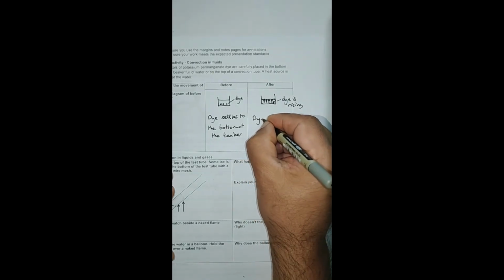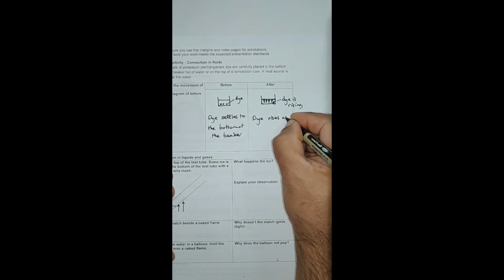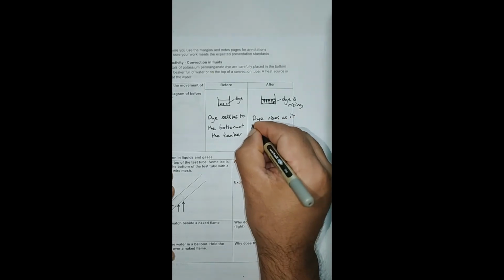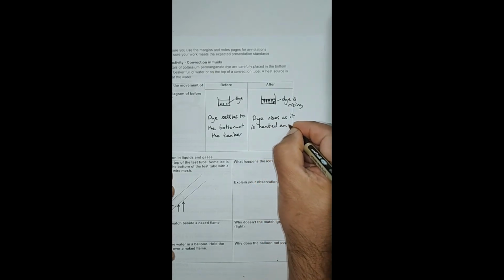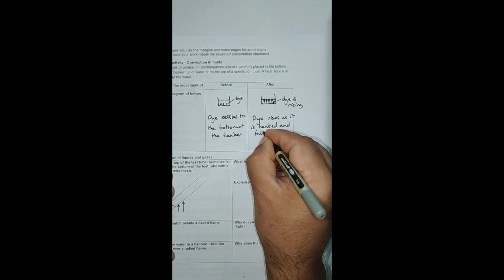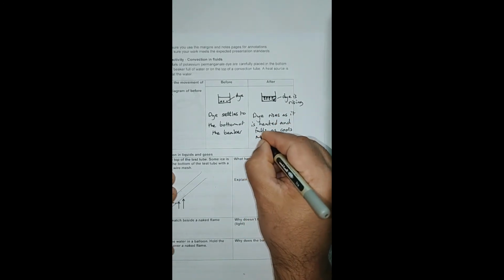So die rises as it is heated and falls as it cools nearer to the top.